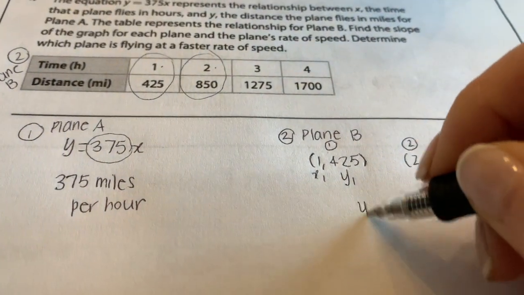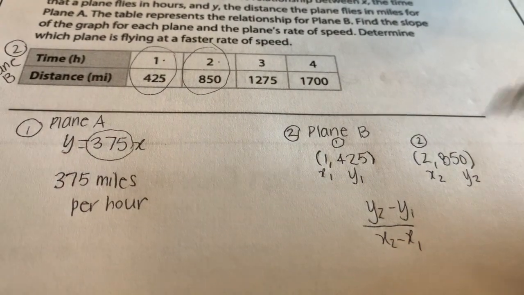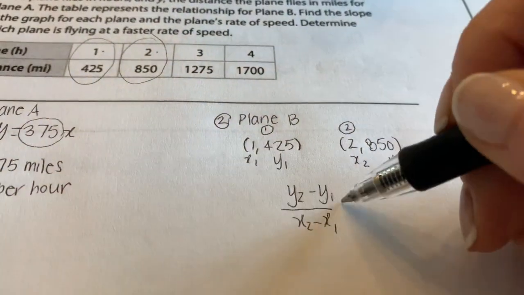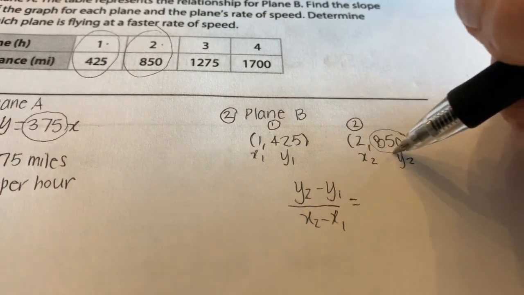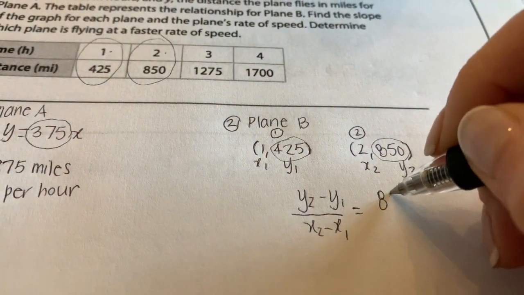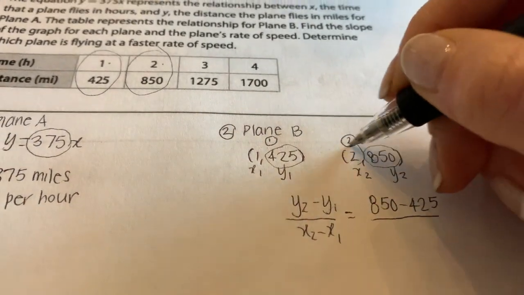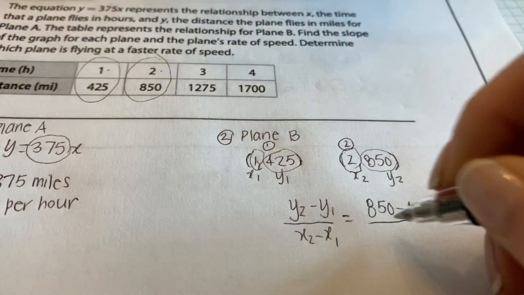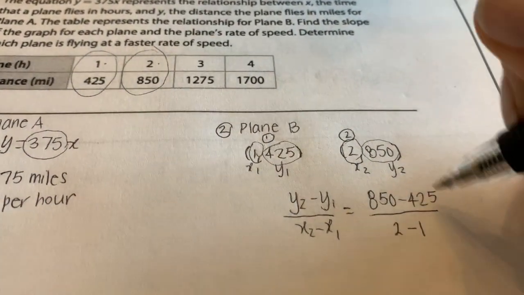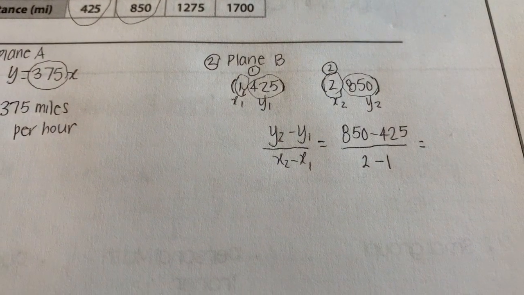And the equation is y2 minus y1 over x2 minus x1. Remember, the y's go on the top, guys. So this is 850 minus 425 over 2 minus 1. Okay, so I want to give you guys a second, and you can figure this out in your calculators.